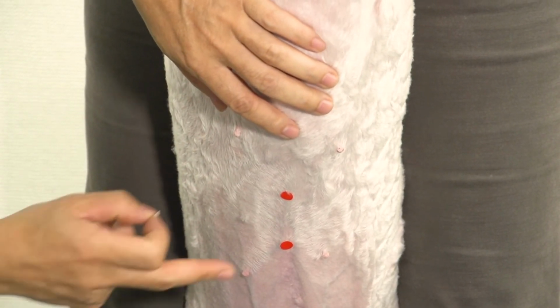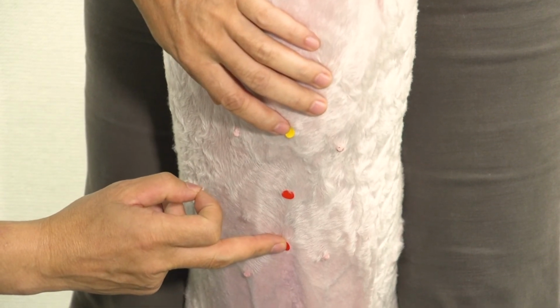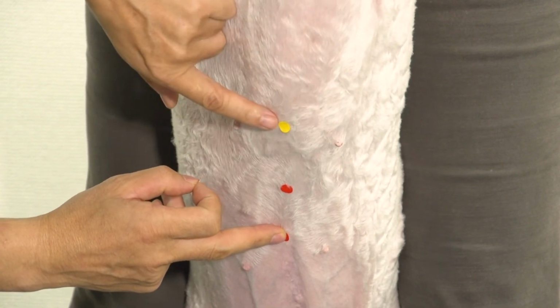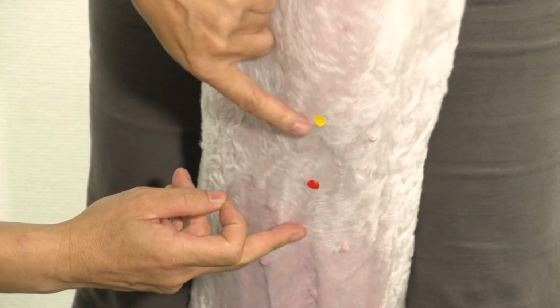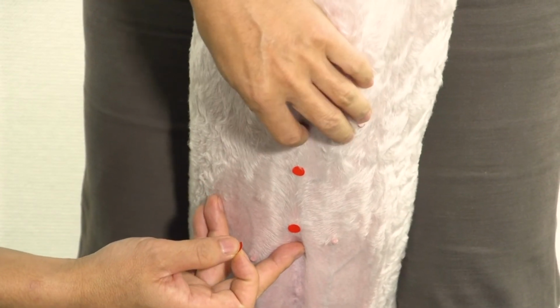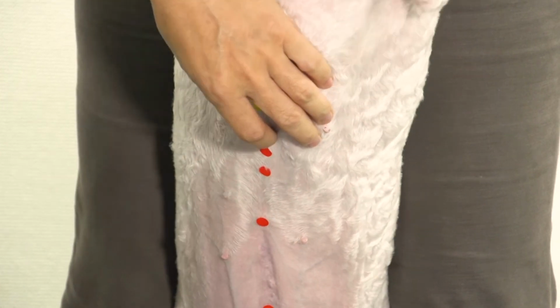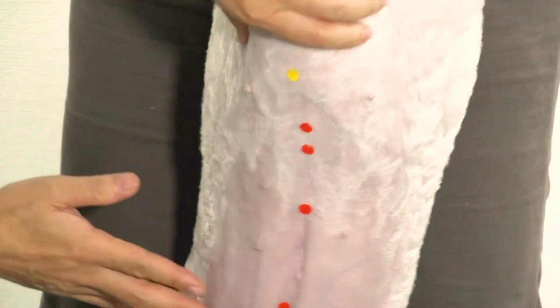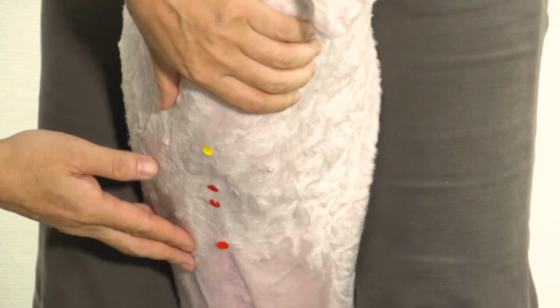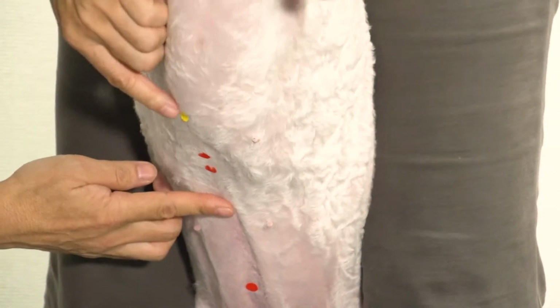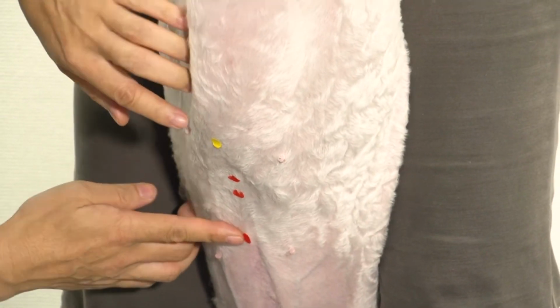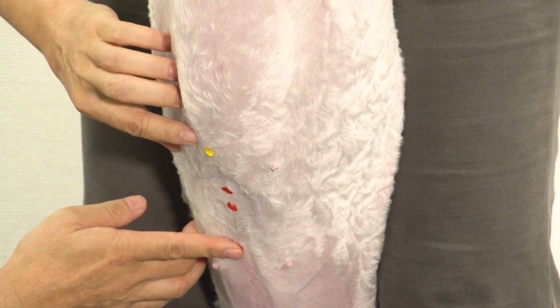CV13 is on the line connecting the navel and the xiphoid process, and it is 3/8 from the xiphoid process. Next is CV14. CV14 is on the line connecting the navel and the xiphoid process, and it is 2/8 from the xiphoid process.